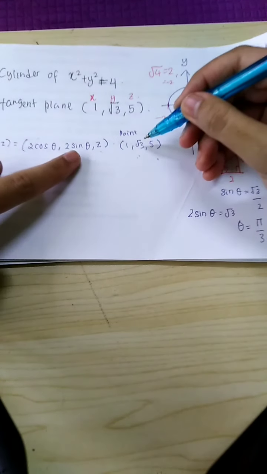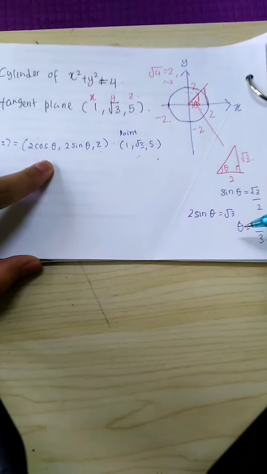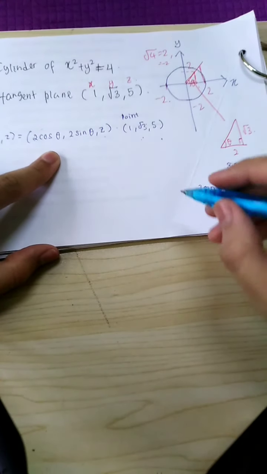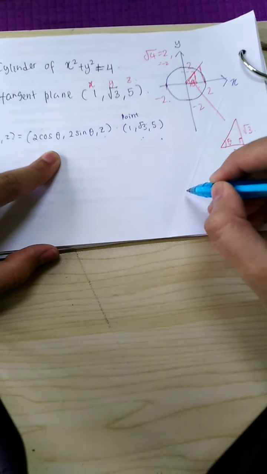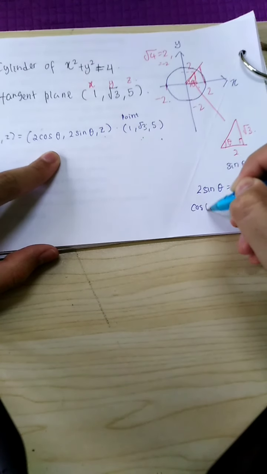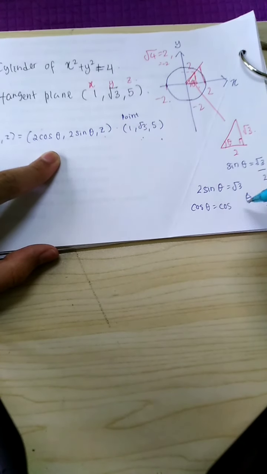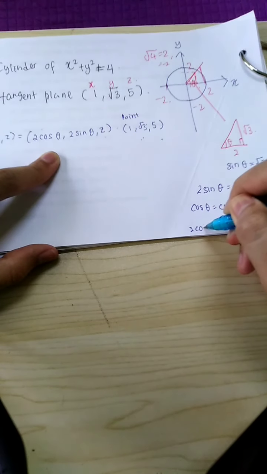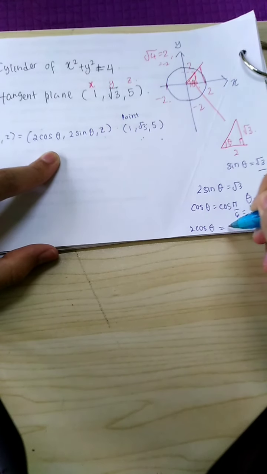Same thing happens here, and we know that cos theta, that is cos pi over 3, is a half. So we know that 2 cos theta is 1.